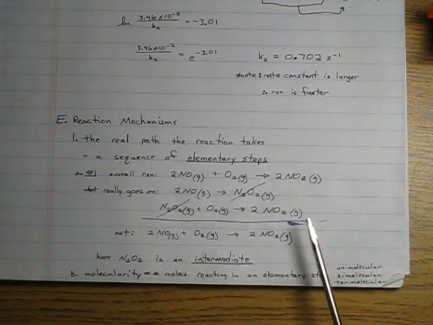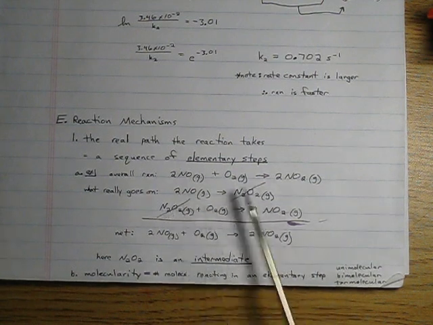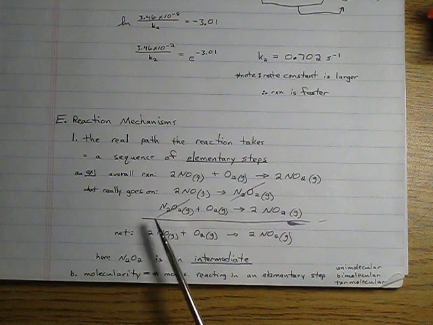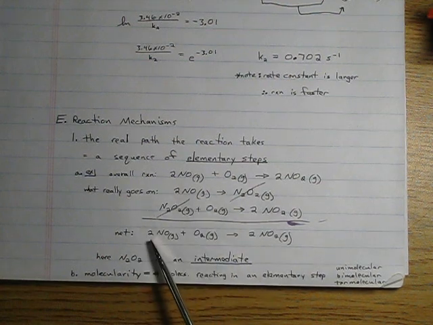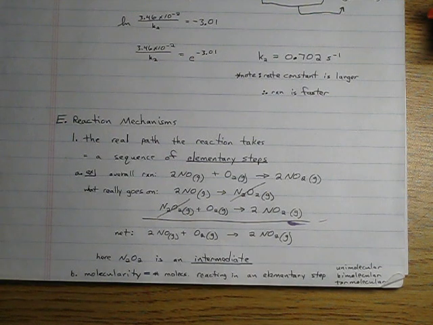If you add these two reactions, you remember Hess's law from last semester: anything that appears the same on both sides you can just get rid of. And so when you get rid of the intermediate, we get our overall reaction here, 2 NOs plus O2 goes to 2 NO2.